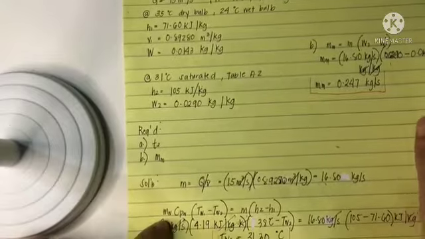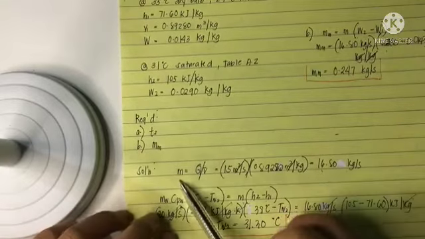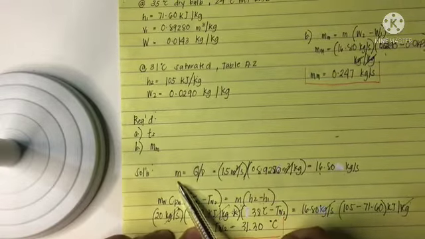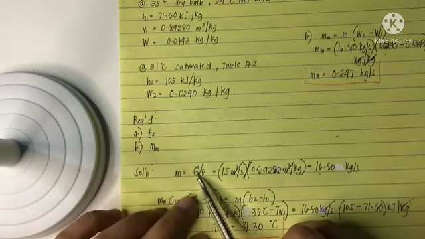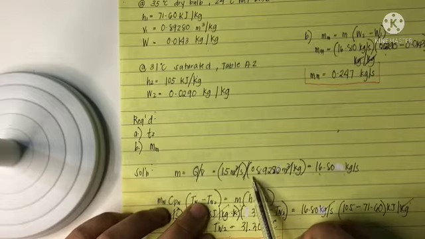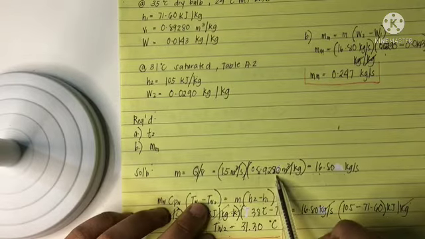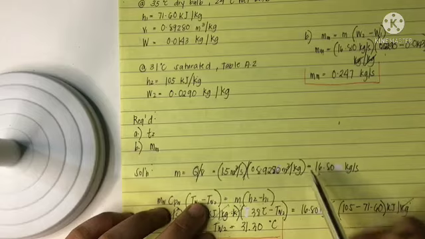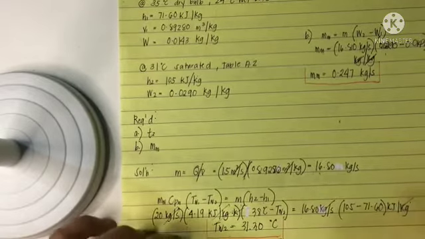By finding the mass using conservation of mass, the volume flow rate divided by the specific volume is equal to 15 cubic meters per second divided by 0.8920 cubic meters per kilogram, which equals 16.80 kilograms per second.